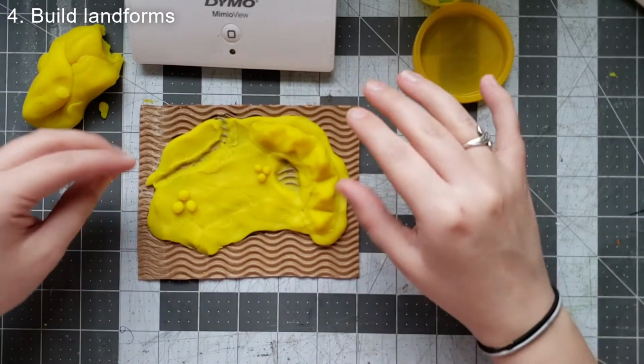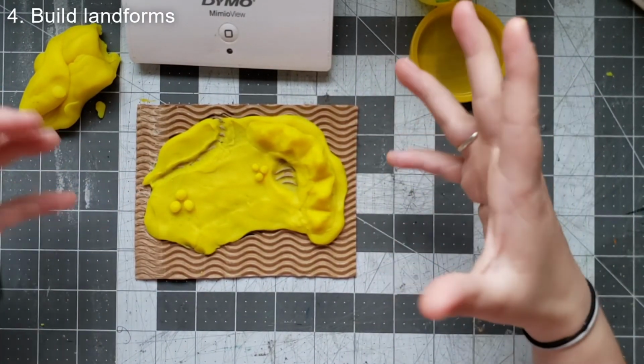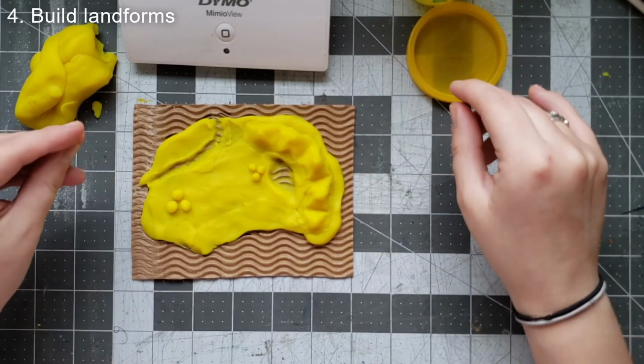Now I'm going to finish building my island, and I'll come back and show you some ways that you could add some finishing touches if you'd like.